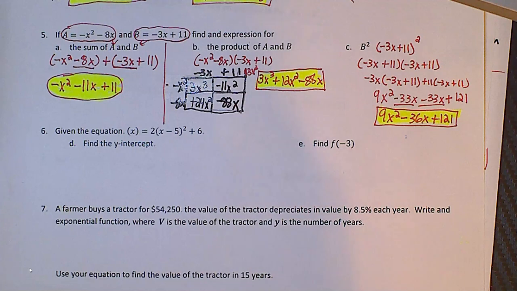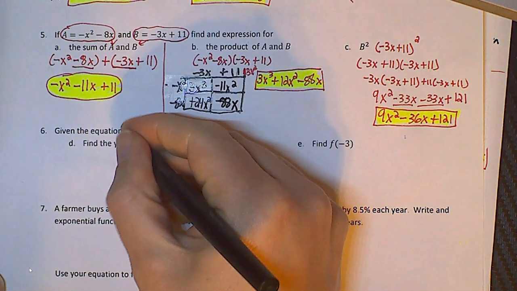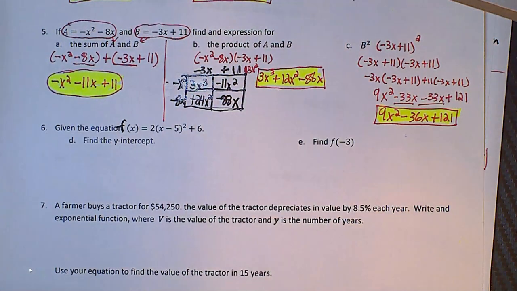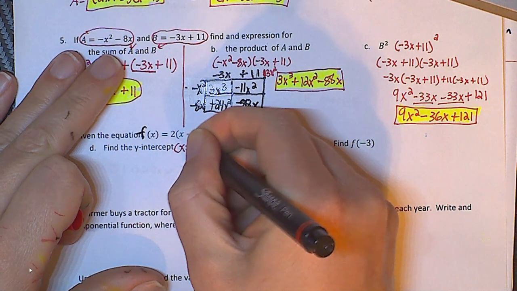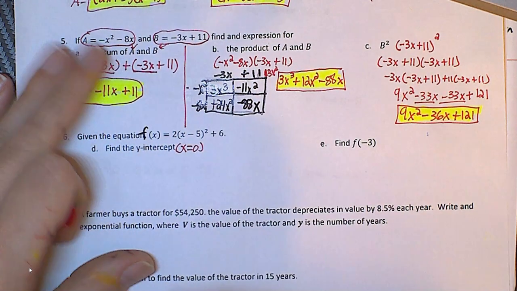Find the y-intercept. Typo. F of x, I'll fix it before I print them for y'all. You will never get y-intercept wrong if you always make the other variable 0. You'll get it every time.